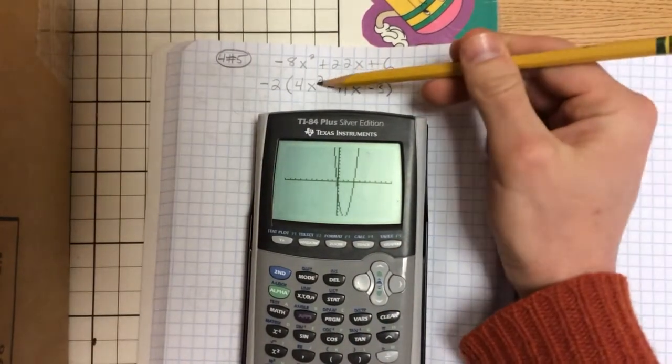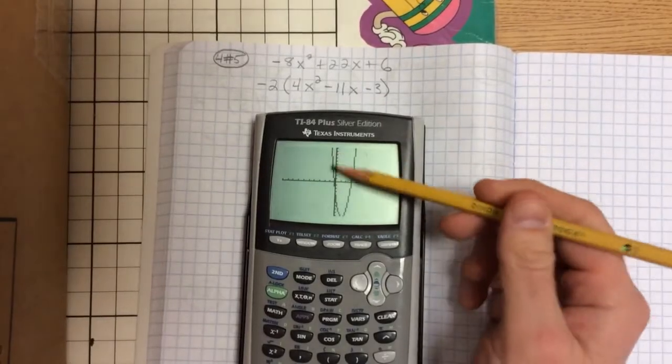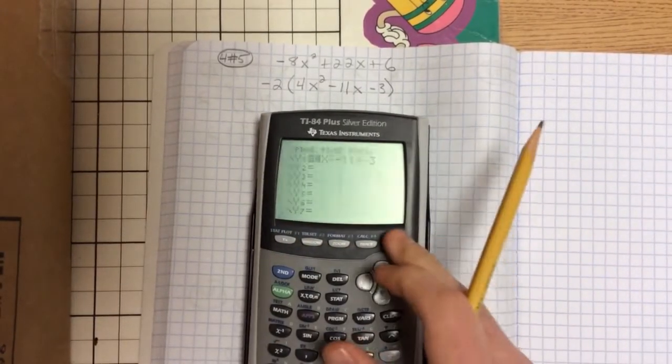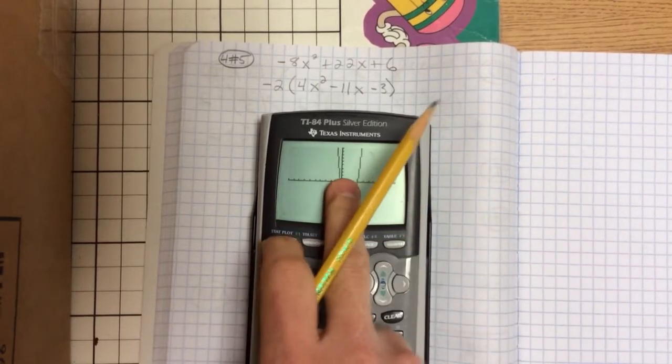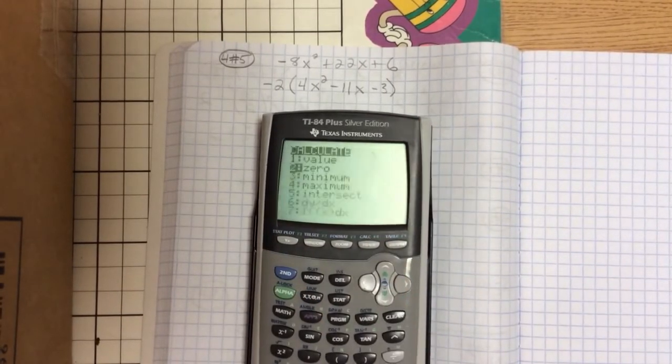Now, to factor this, it's difficult. So we're going to use the graphs and the x-intercept. So I've graphed it, right? I've put y equals 4x squared minus 11x minus 3, and I've graphed it. Now I'm going to find the x-intercepts. So I go second calc, zeros.